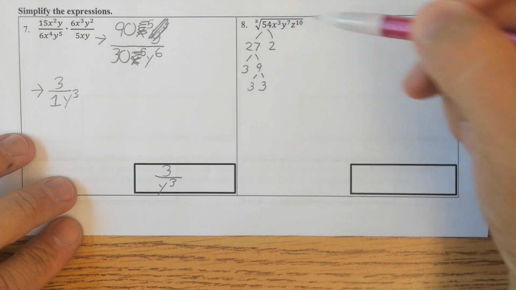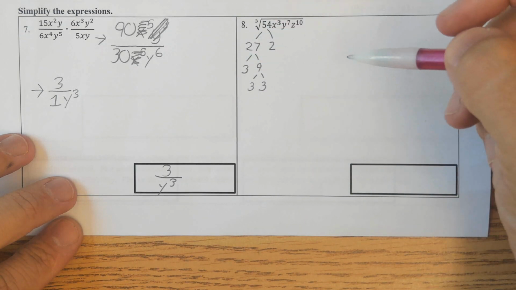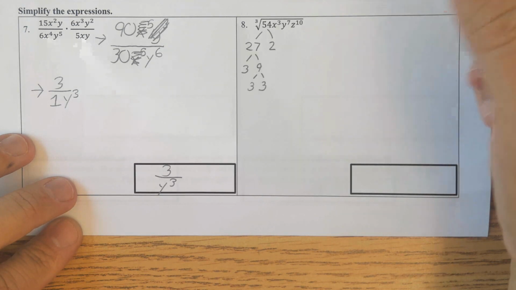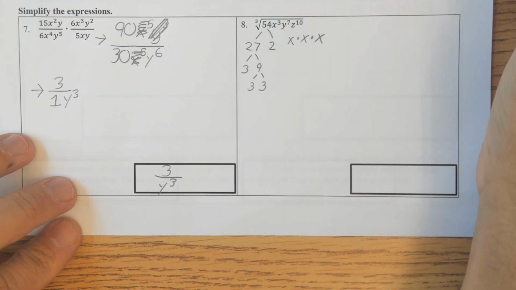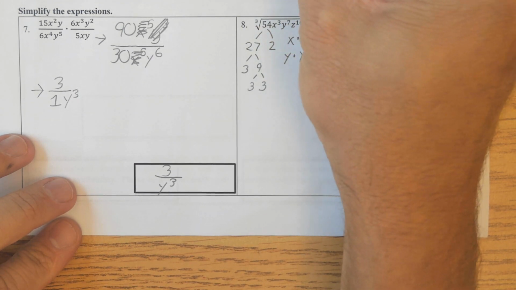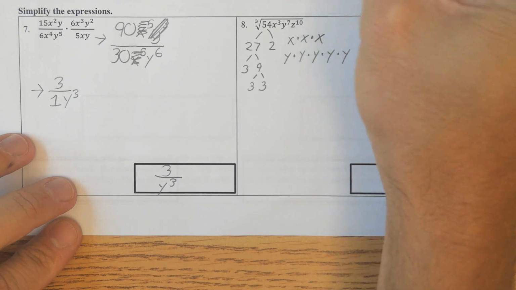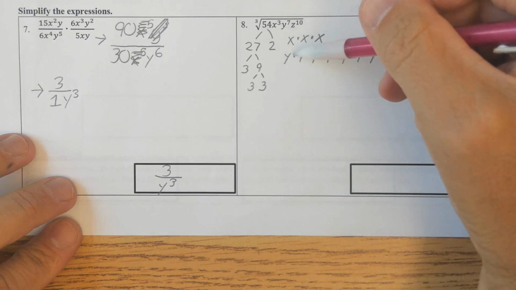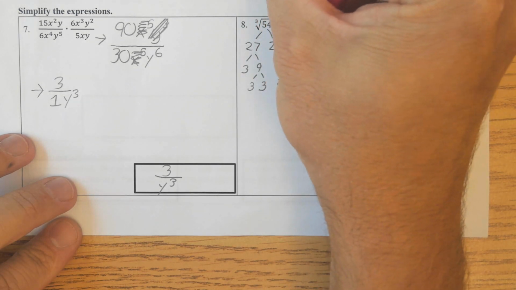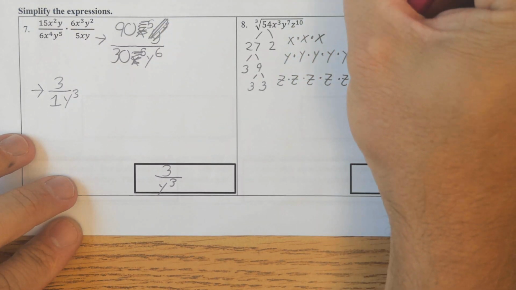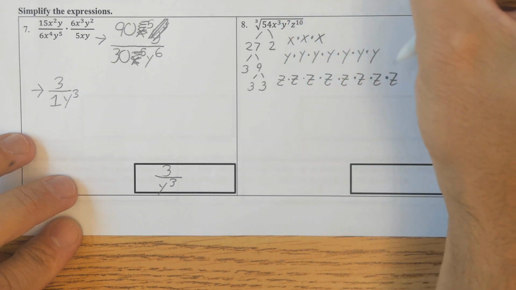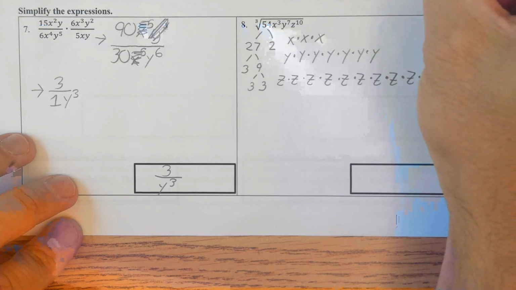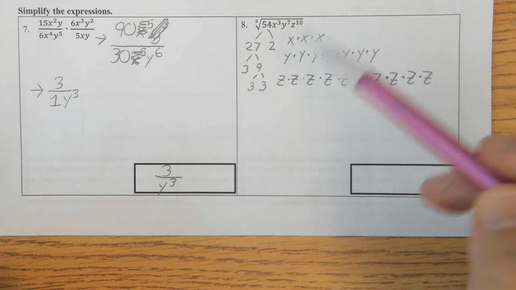Now, because this is a third root, the only way I can bring stuff outside is finding groups of 3. Finding groups of 3, okay? So I want to look at the variables as well. I'm going to write them out. So over here, I'm going to write out x times x times x. The y's I'm going to write out as y times y times y. So that's 7 y's there. And then the z's as well. Okay, and now all I'm doing is looking for groups of 3.